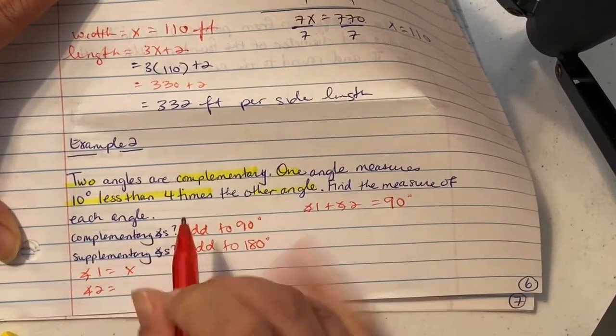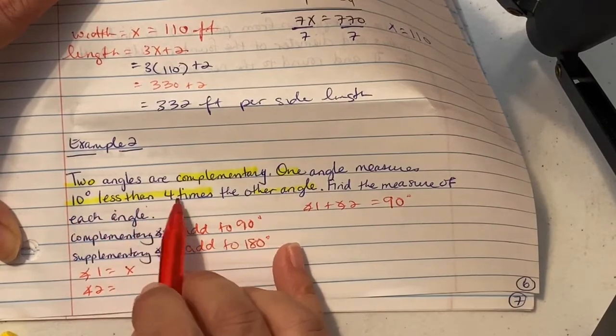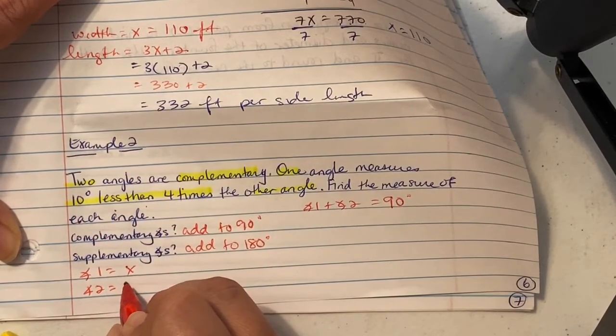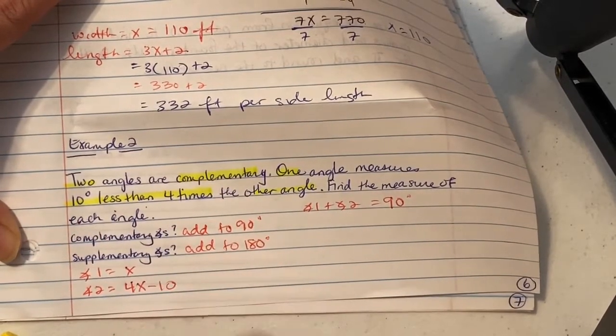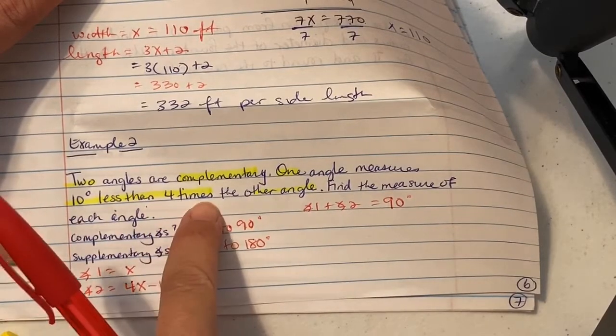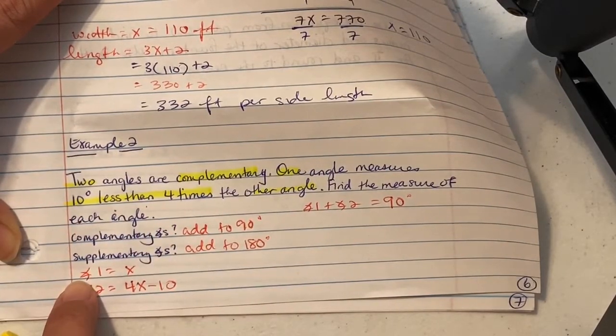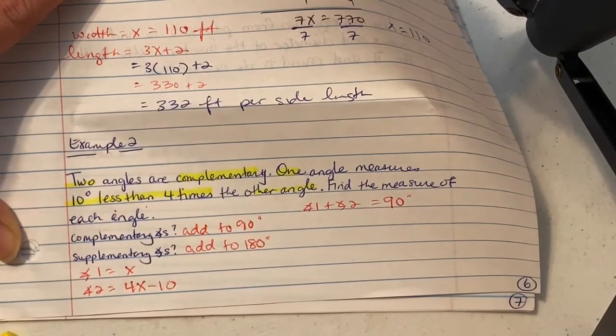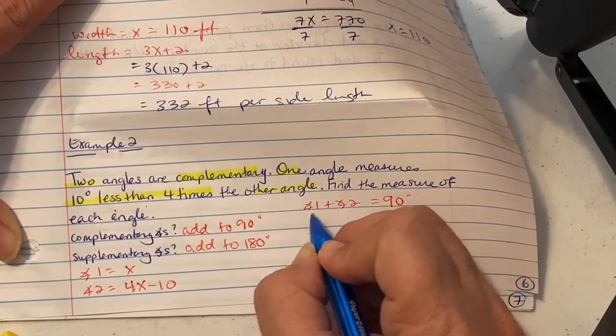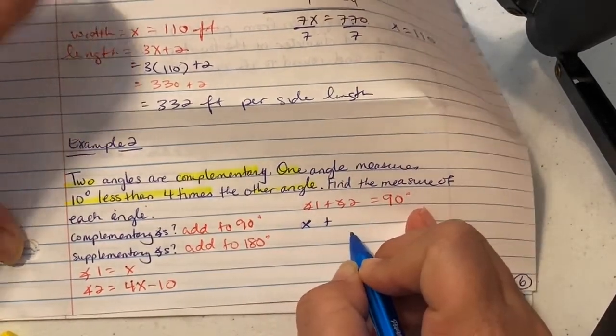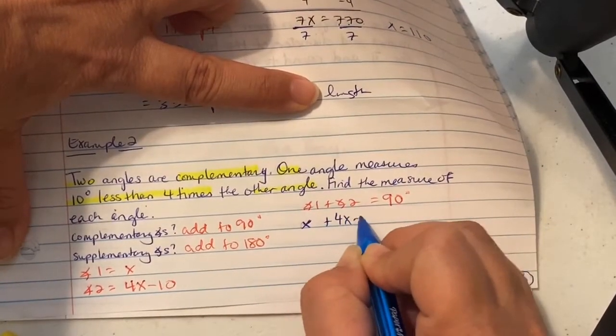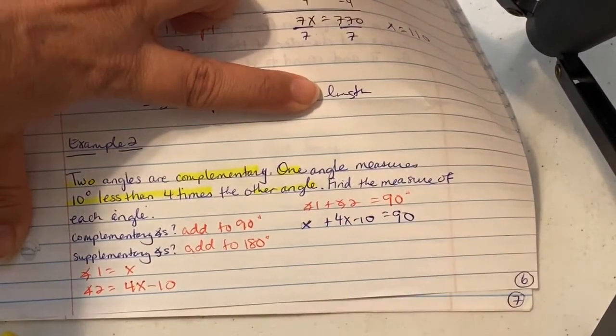Angle 2 is, they tell you, 10 less than 4 times the other. So 4x minus 10 because it's 4 times angle 1 minus 10. So we'll substitute in here. Angle 1 was x, angle 2 is 4x minus 10 equaling 90.